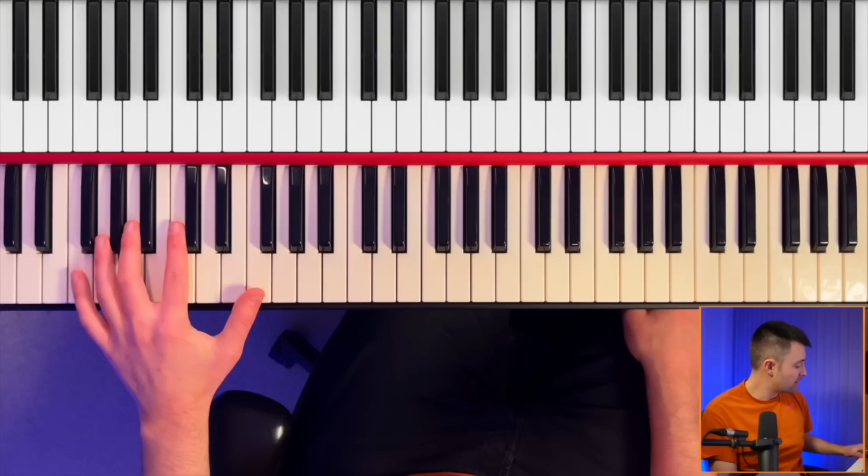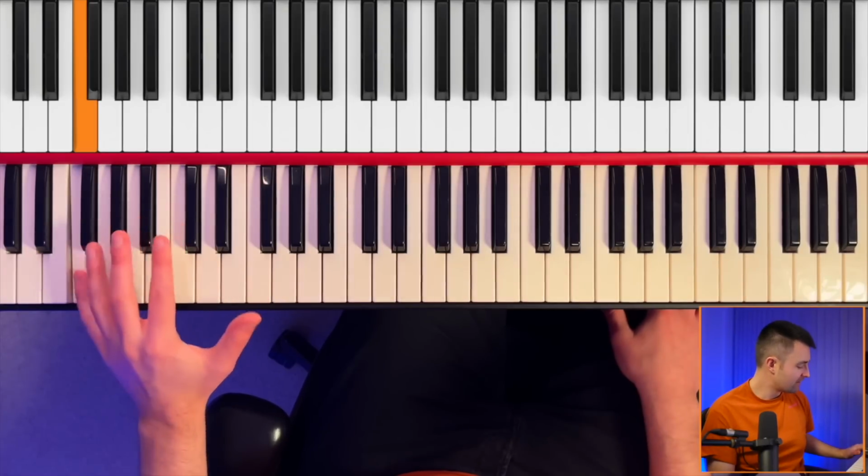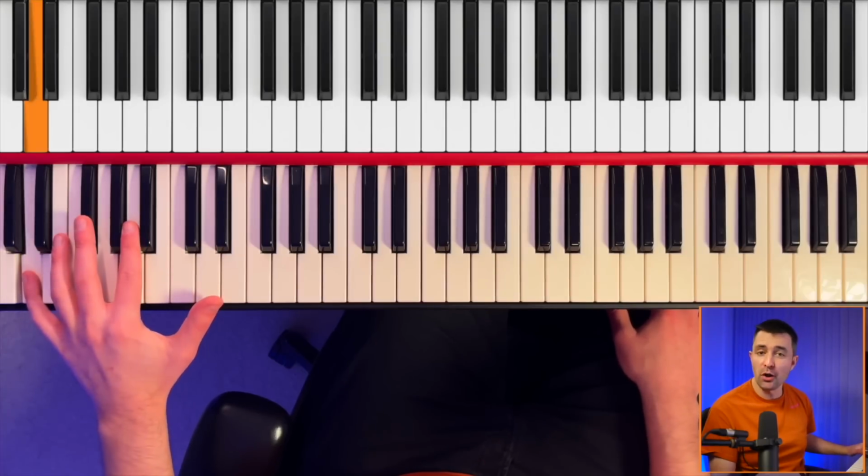So some other things you can do in your left hand, you can use octaves, okay? So rather than playing the same note, you can actually jump an octave. So you go... Doesn't matter what direction.